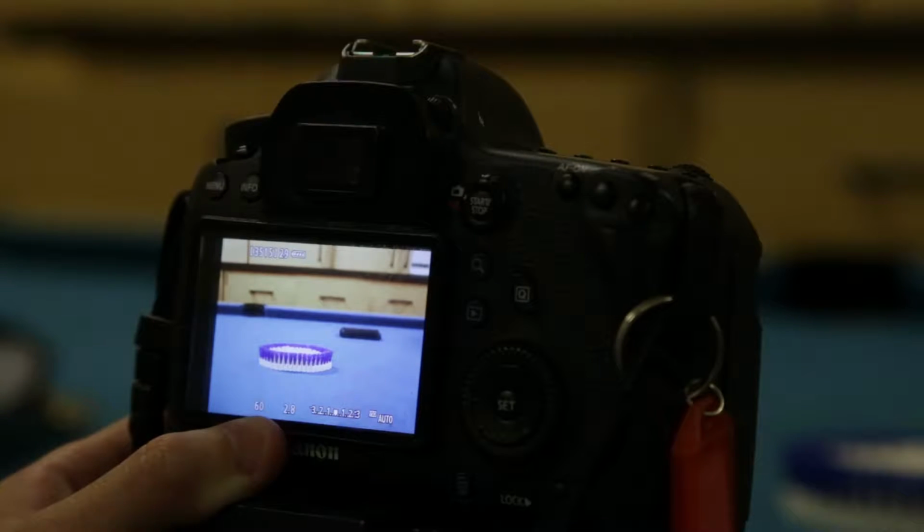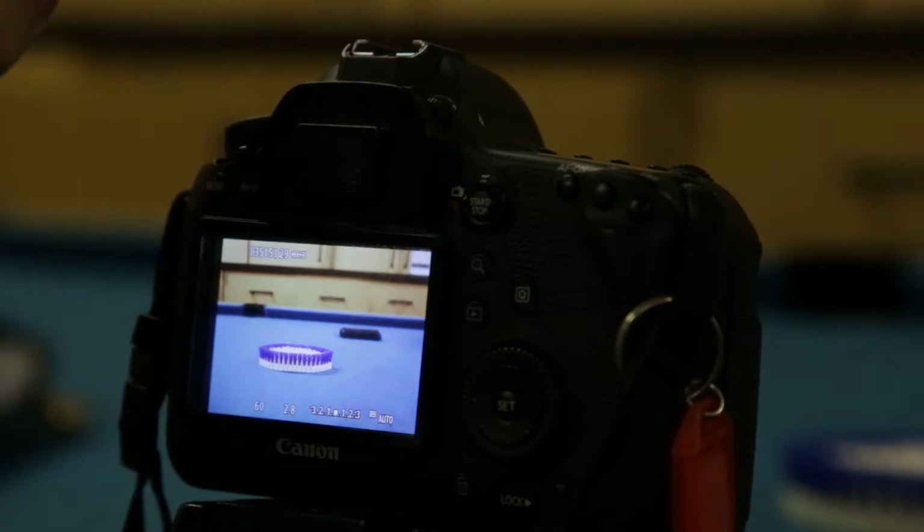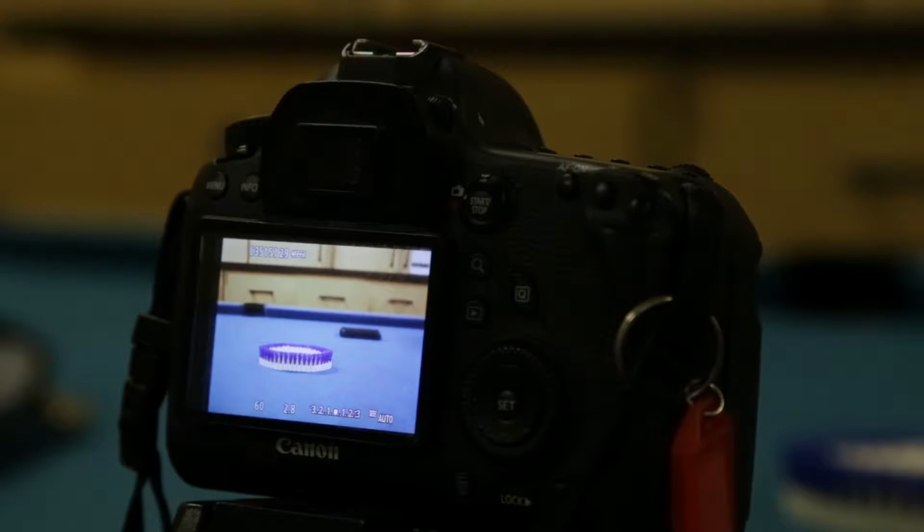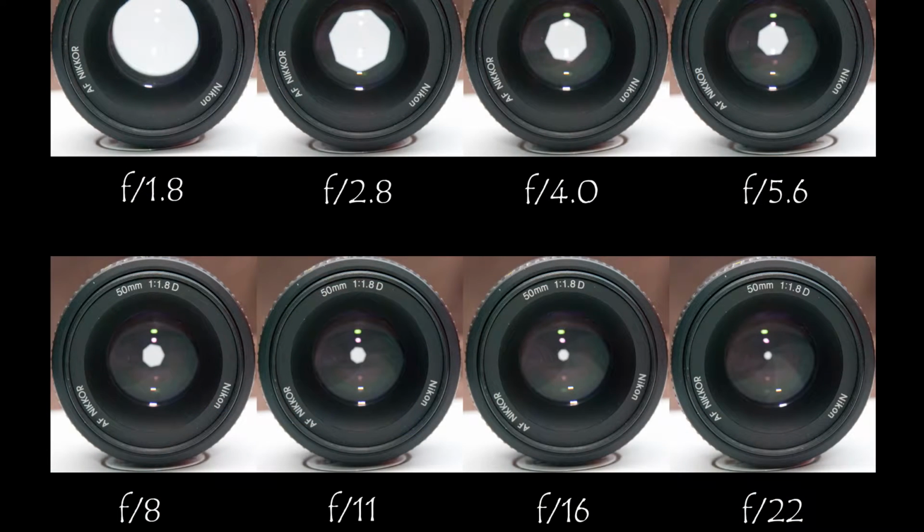Now, aperture is expressed backwards. A higher aperture number, meaning f22, lets less light come into the camera. The lens is closed more, whereas f1.8 has the lens wide open, as it's also called, and it's letting more light in. They call this a high aperture.